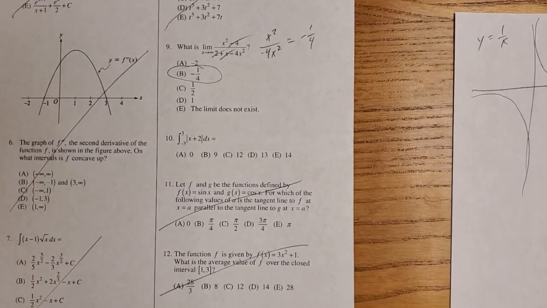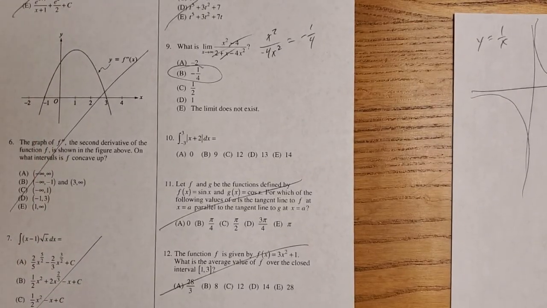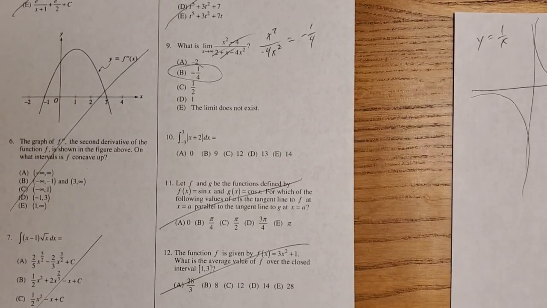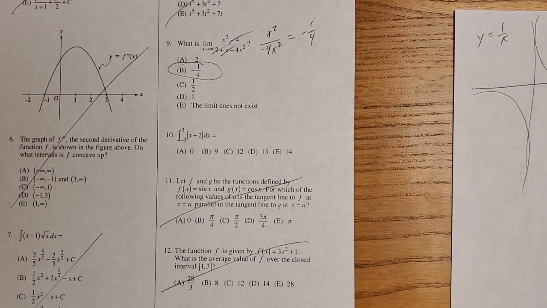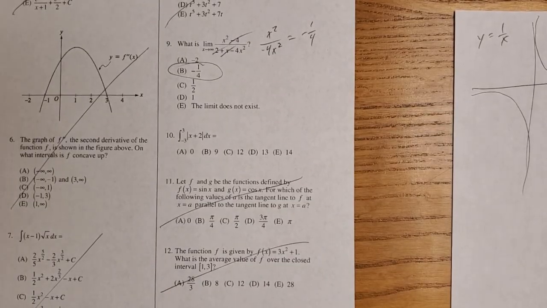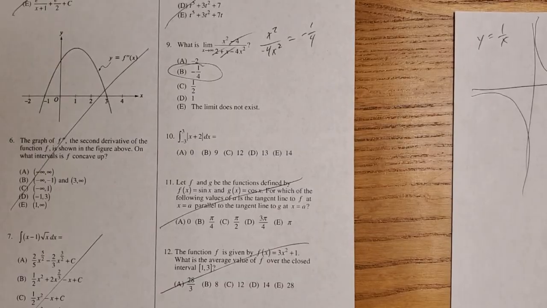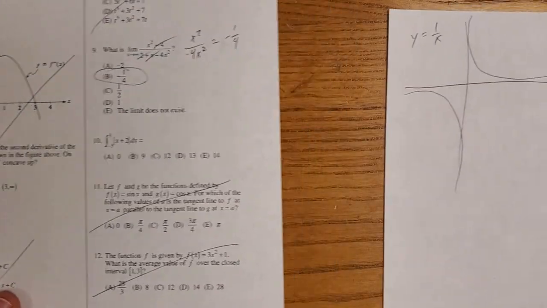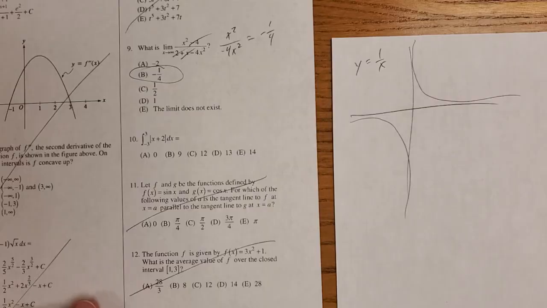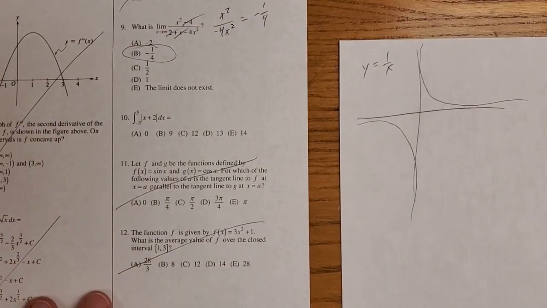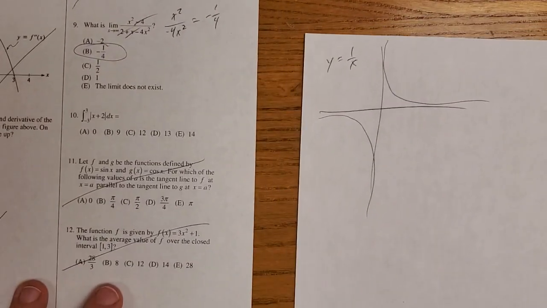All right, let's move on to number 10, and this is a definite integral. We're going from -3 to 3 on the absolute value of x plus 2. Okay, so there's kind of two ways to go about this. Kind of an easy way, kind of a hard way. You tell me which one you think is which.